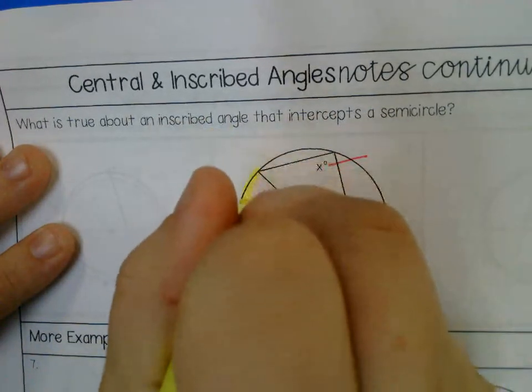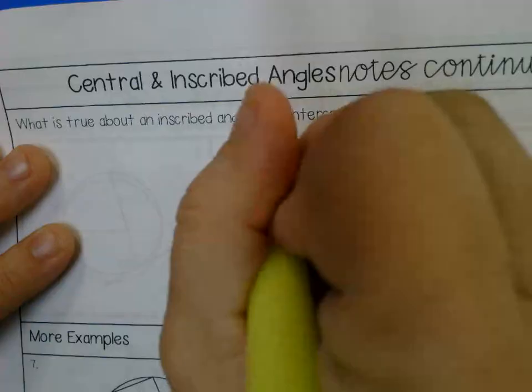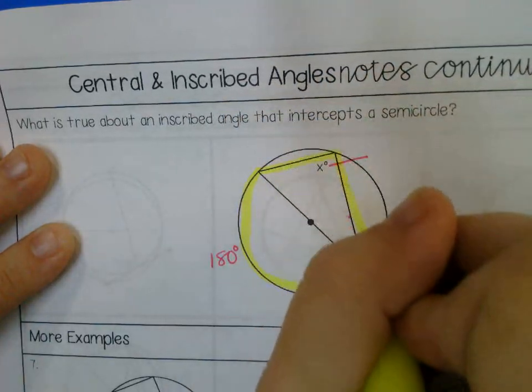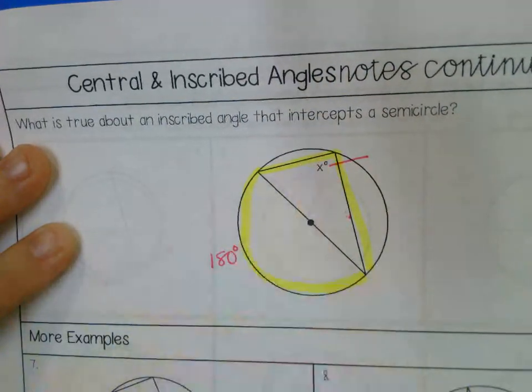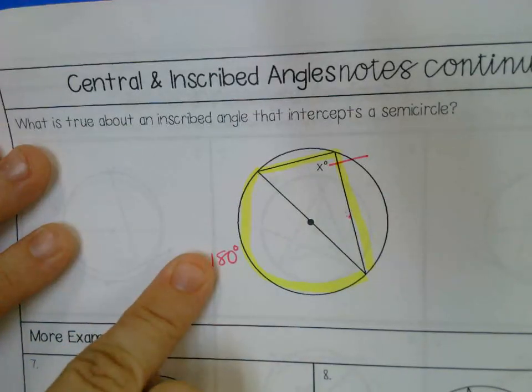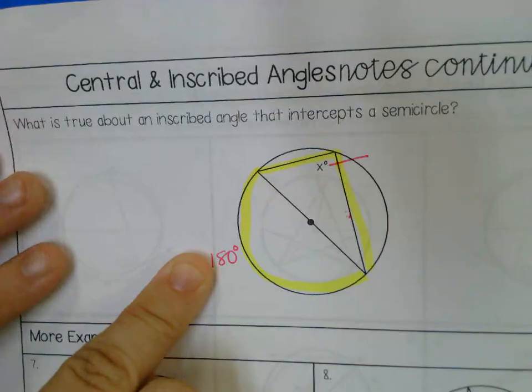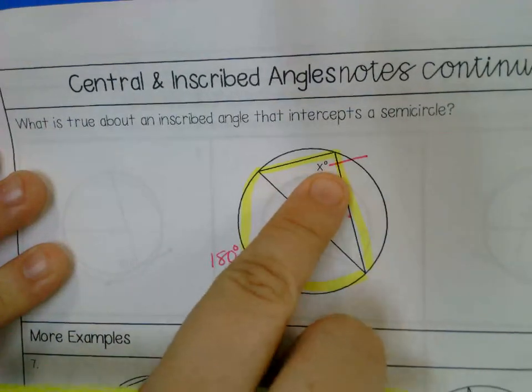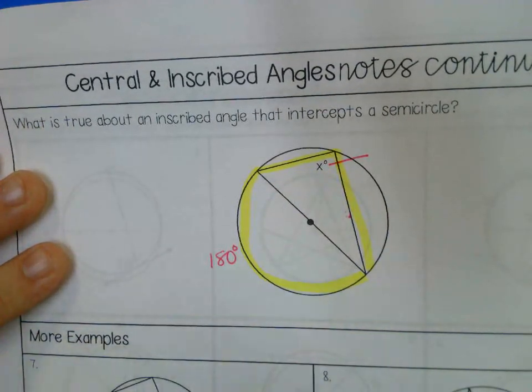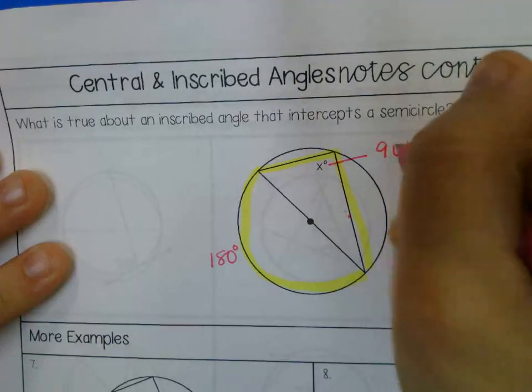So if this is 180 degrees, and this is my angle that intersects it, how do I find my angle measure if I'm told my arc? Divided by 2. So you do 180 divided by 2, so what would be the measure of X? 90. Okay.